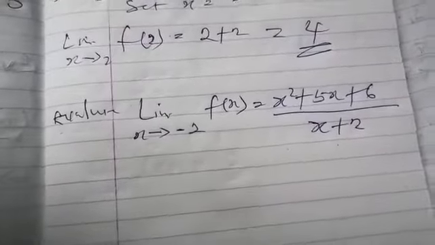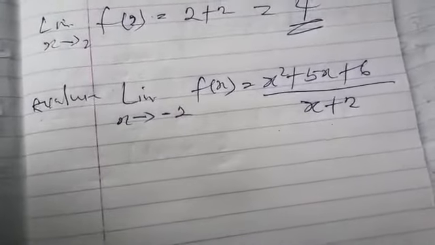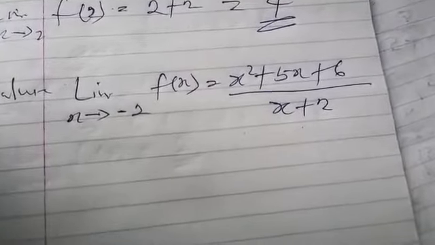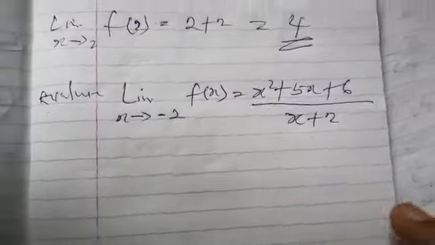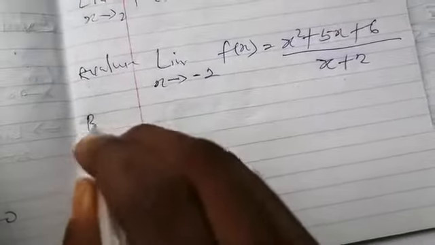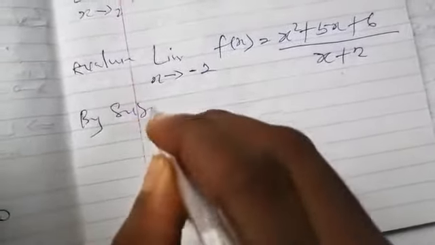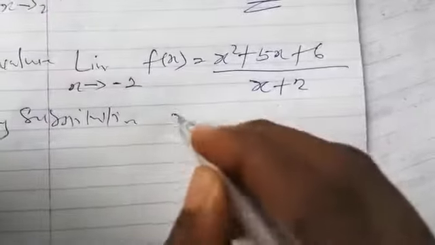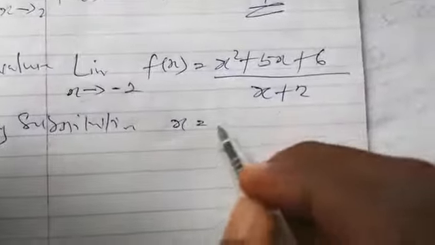All right guys, so let's say we are given to evaluate the limit as x tends to minus 2 of the function f of x equals x squared plus 5x plus 6 divided by x plus 2. As always, test by substitution first. By substitution, you set x to be equal to minus 2.